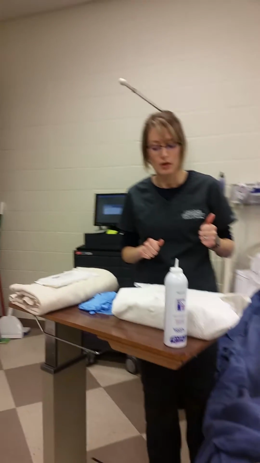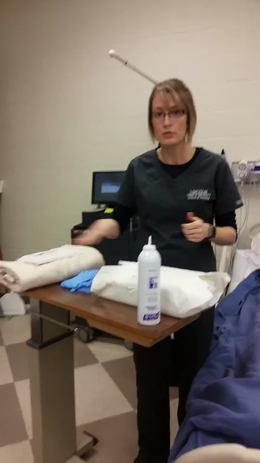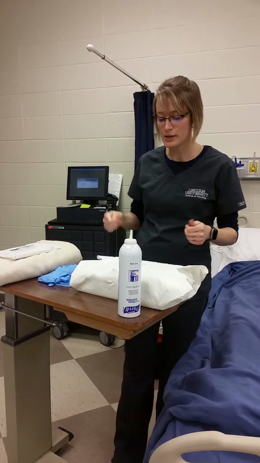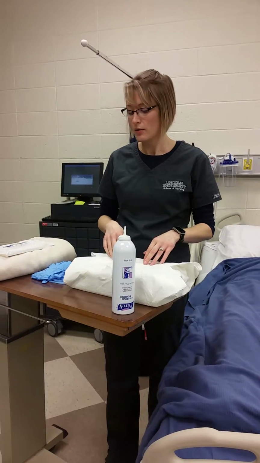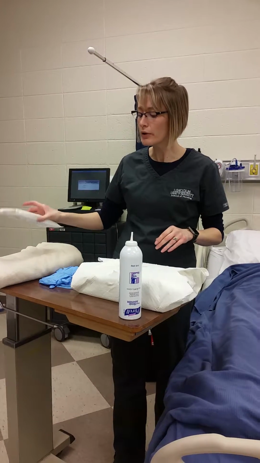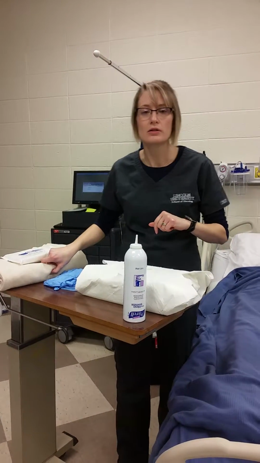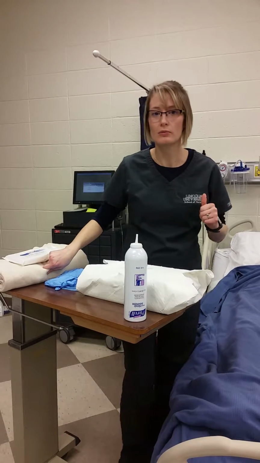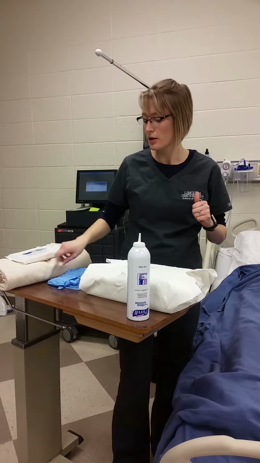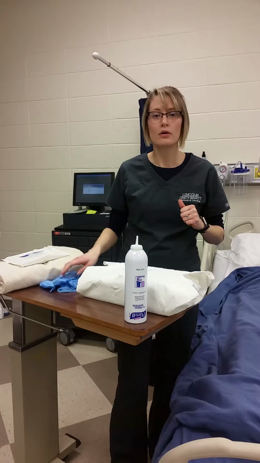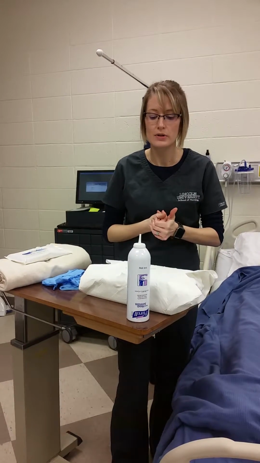So what I need is, I would get Clorox wipes to wipe off my table, to set my supplies down. I need a sterile folded catheter kit, pericare wipes, a bath blanket, which I won't be using so that you can see the procedure, but typically I would drape them with a bath blanket for their own comfort and privacy. Clean gloves, as well as well-fitting sterile gloves.